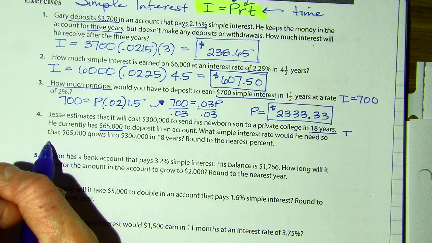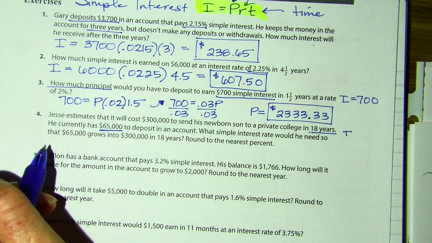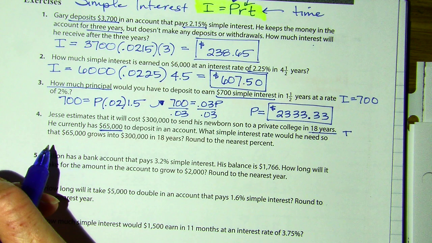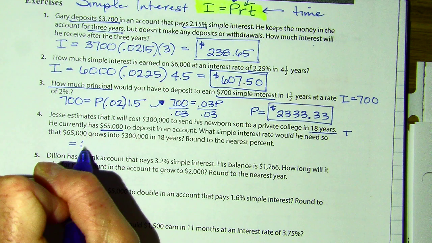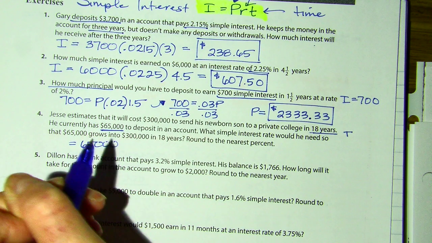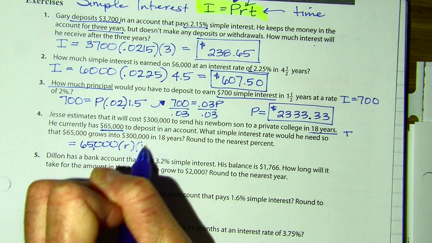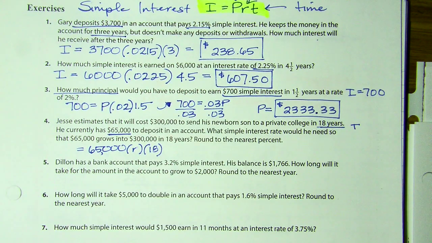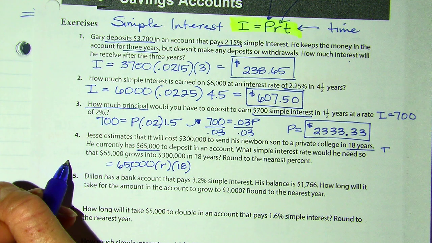So I want a total of $300,000. So I am solving for R. So he's asking if I deposit $65,000 now times my rate times 18, how much will be needed in order to have a total of $300,000?